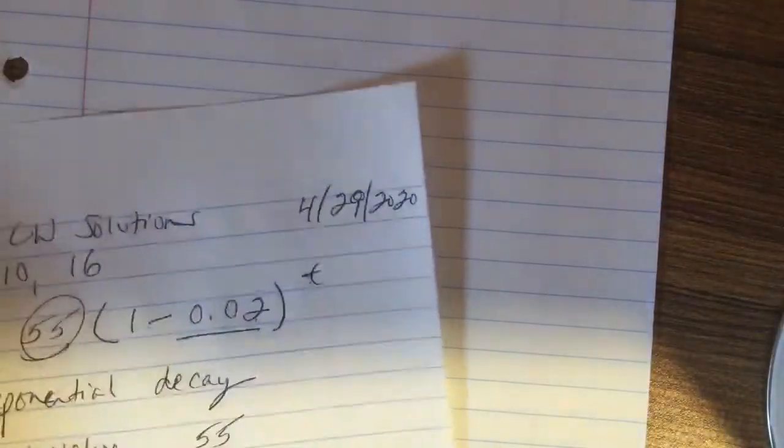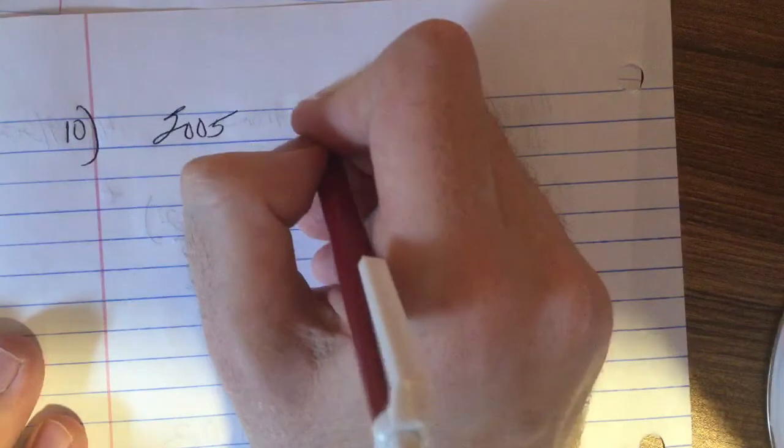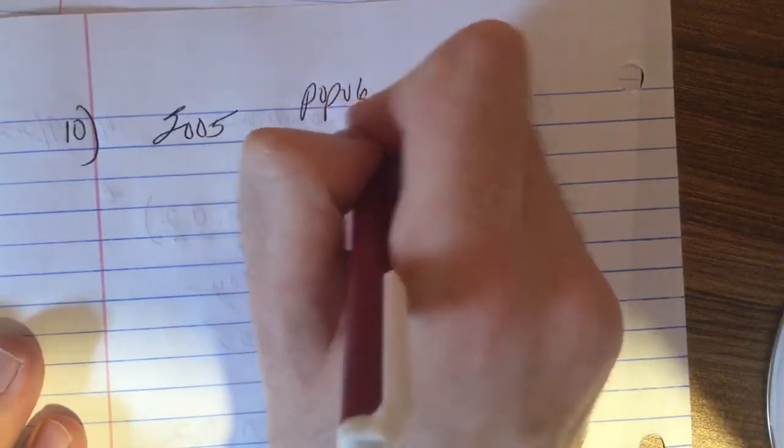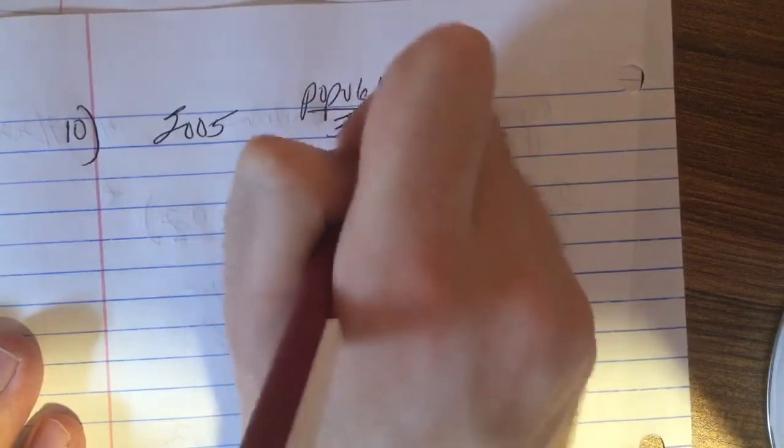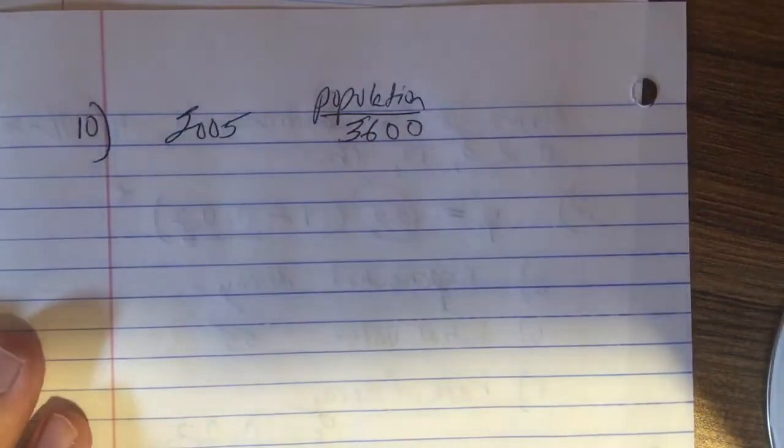Our next question is number 10. The population of a small town was 3,600 in 2005. So the population was 3,600 people.